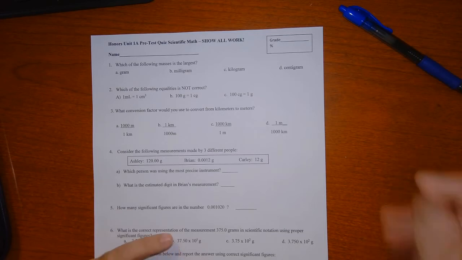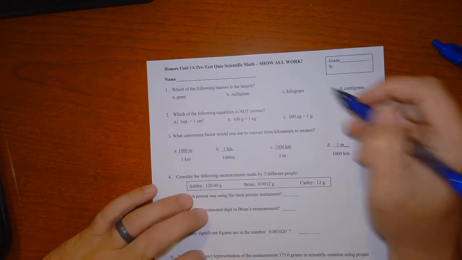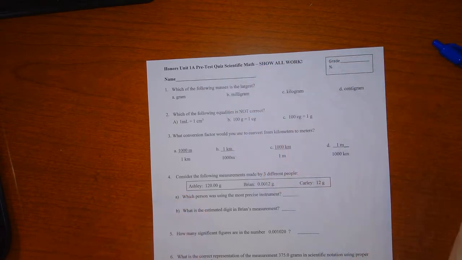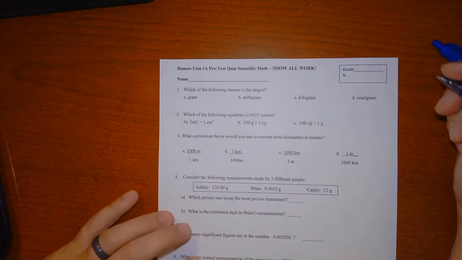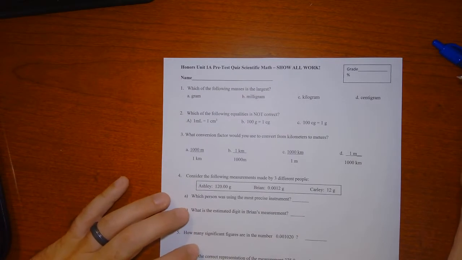Okay, so here is your video answer key over our very first quiz, to hopefully prepare you for the test. So here we go. Number one, which of the following masses is the largest?